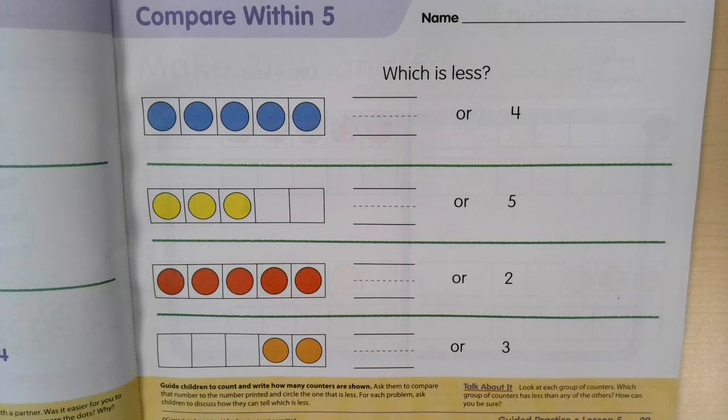I hope you're having a good day so far. We're going to work on some math together. We're going to be doing pages 29 and 30 in your workbook, in your colored workbook. So just go ahead and follow along with me, and we will get started.